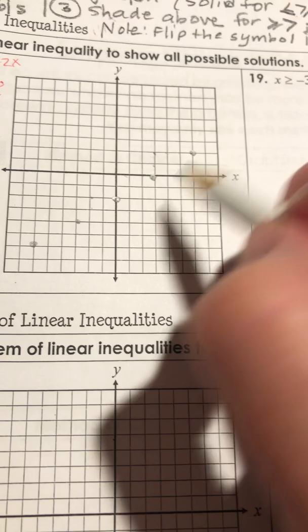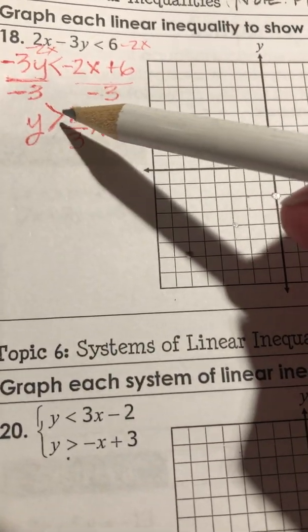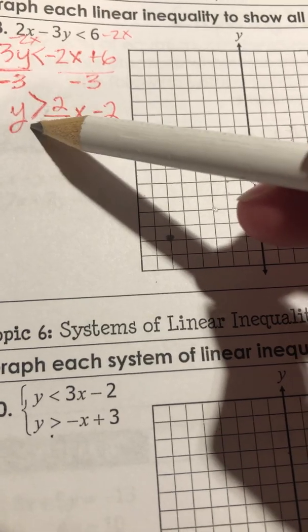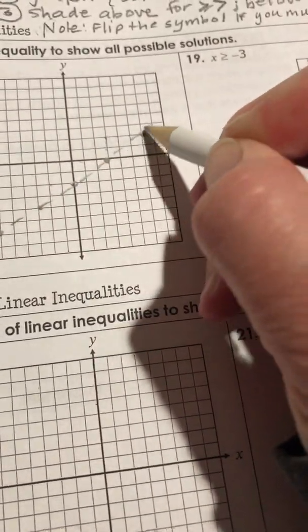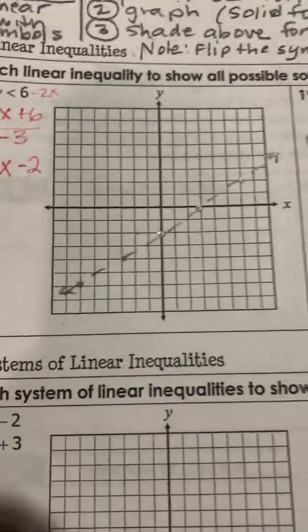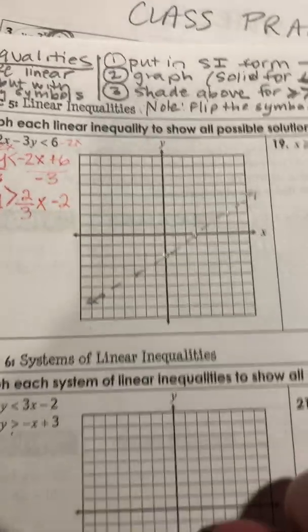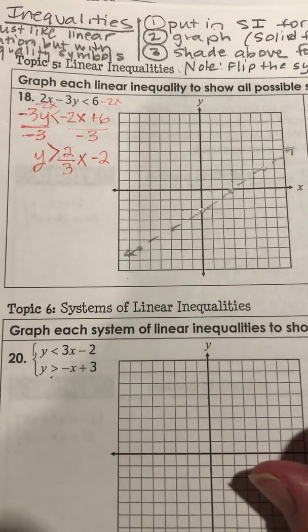First of all, I don't see an equal sign, so this just means that y is greater than. So I already know I'm going to do a dotted line. Hopefully you can see that that's dotted. Now my last step is to figure out which side of this line makes it true.